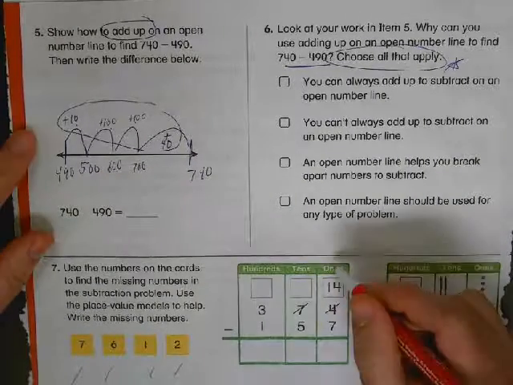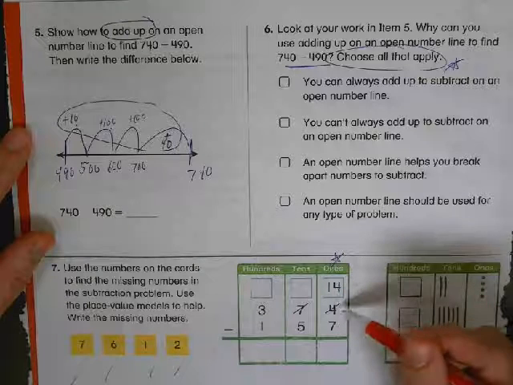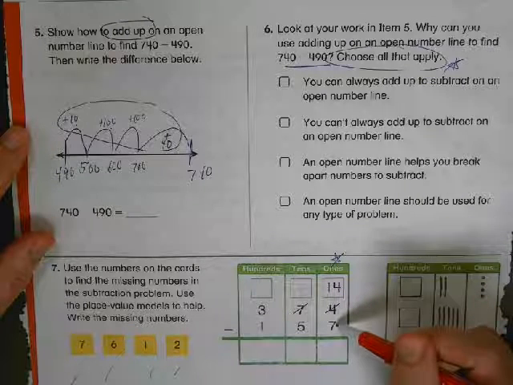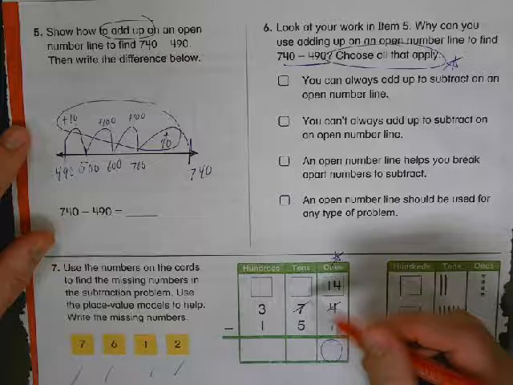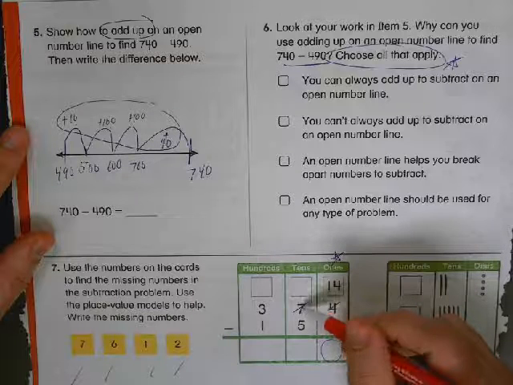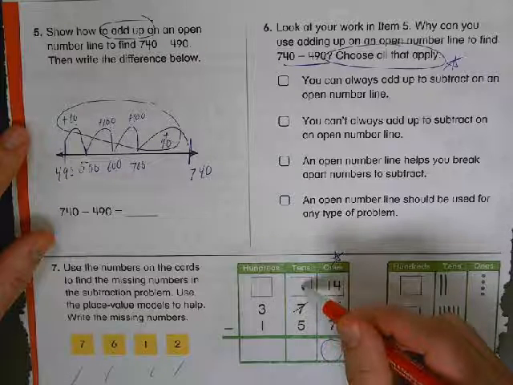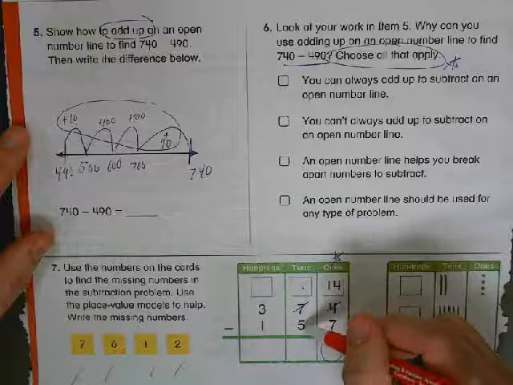I would start with the ones. 14 minus 7 is easy peasy lemon squeezy. Now, I know that I just regrouped from here, and I know I have to go one less here. So 6 minus 5.